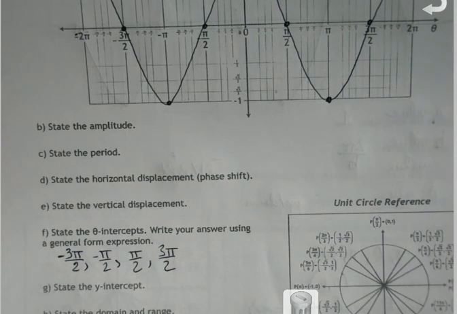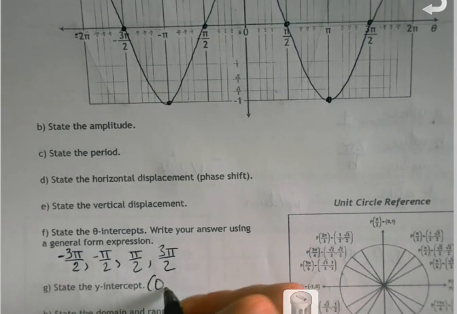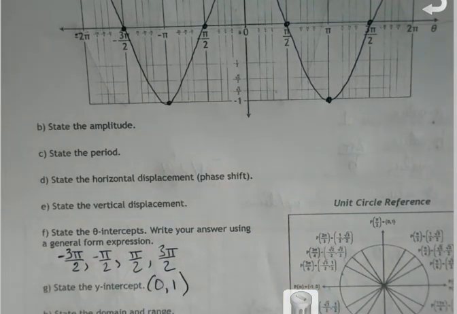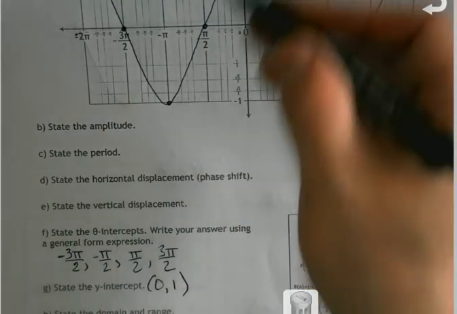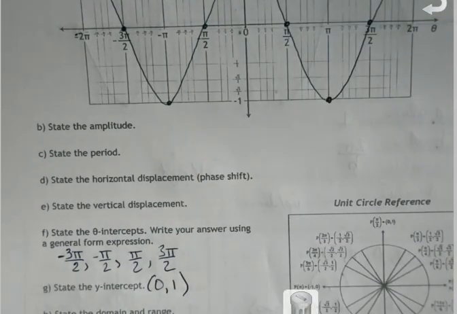And also, the only other thing that's going to be different on this one is my y-intercept, because now it doesn't go through at 0, 0, it goes through at 0, 1. But the domain and range would still be the same. Negative infinity to infinity, and -1 to 1, because again, my amplitude didn't change at all. It didn't mess with anything that was going to make this too incredibly difficult.